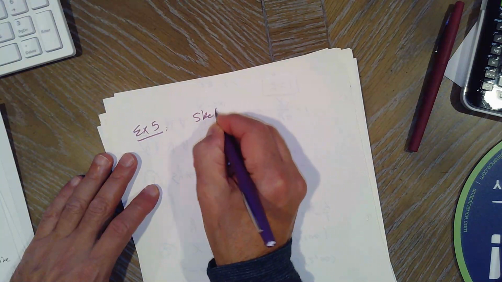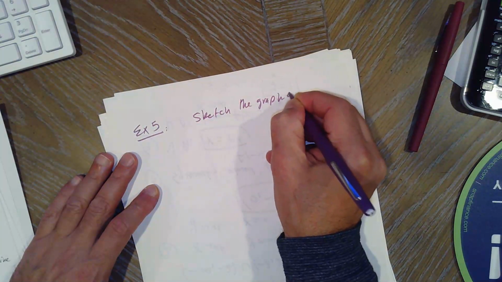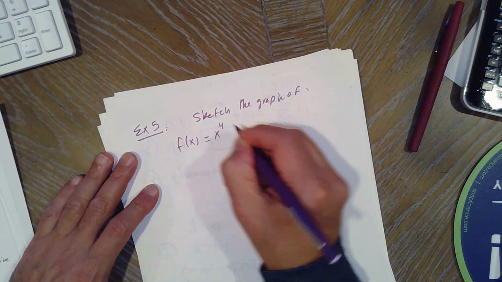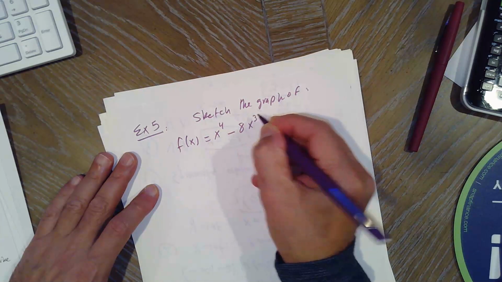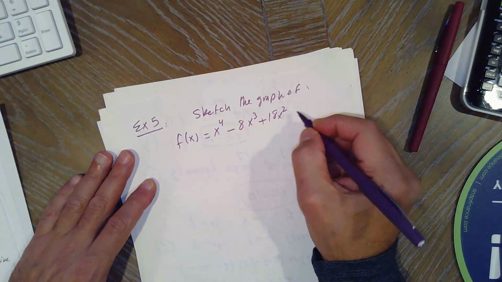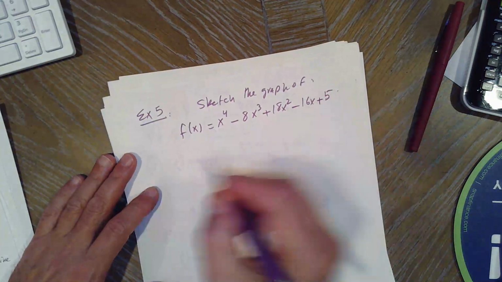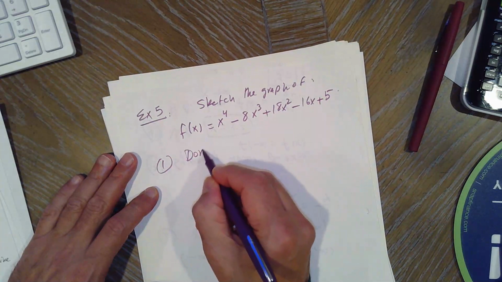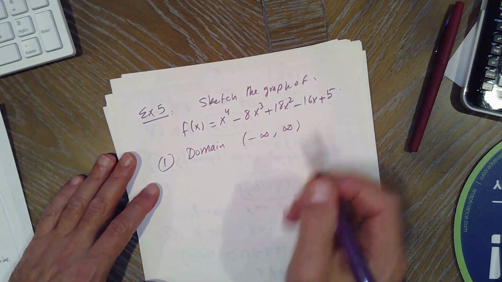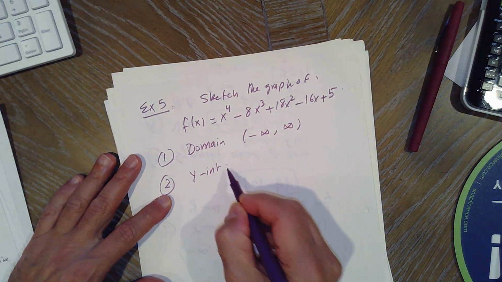So sketch the graph of f of x equals x to the 4th minus 8x cubed plus 18x squared minus 16x plus 5. Since it's a polynomial function, its domain is all real numbers. And the intercepts: the y-intercept is at 5.